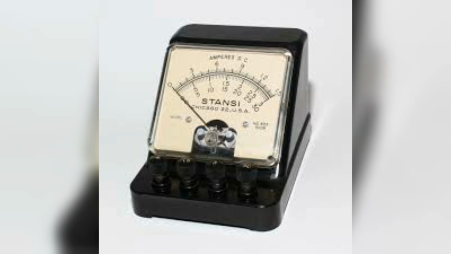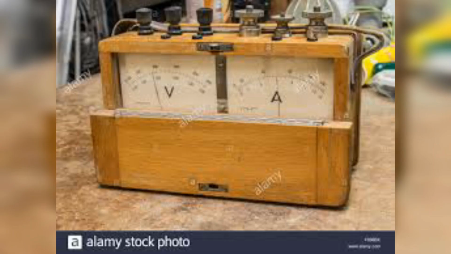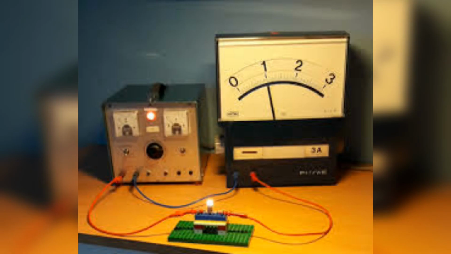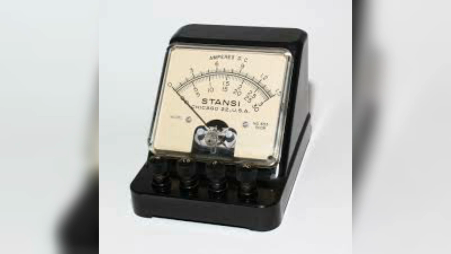What is meant by 1 ampere? What is an ampere in volts? Is an amp the same as an ampere? Who is Ampere and what was his contribution? We will discuss the simple definition and also who designed or discovered the ampere.